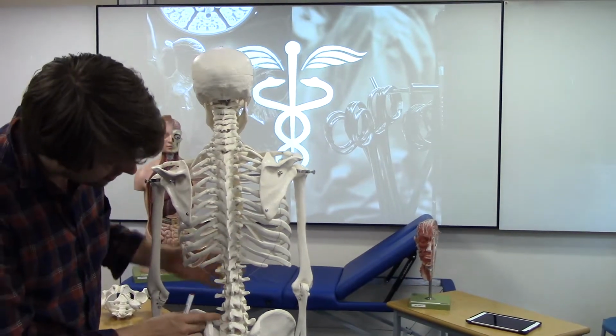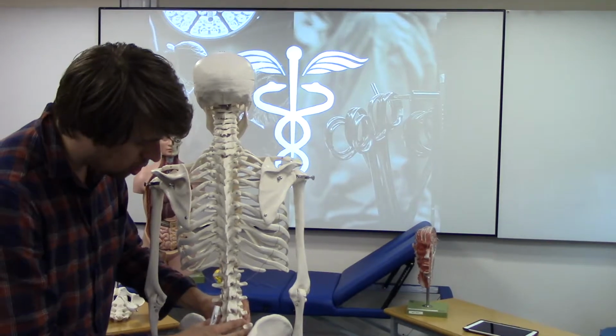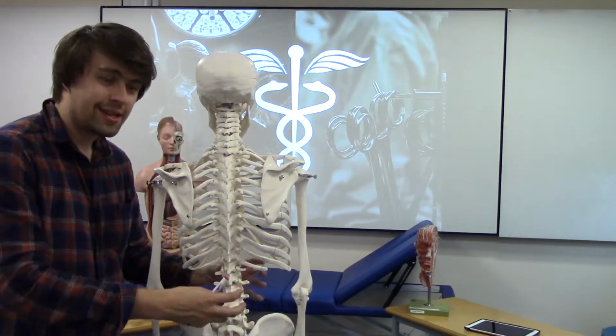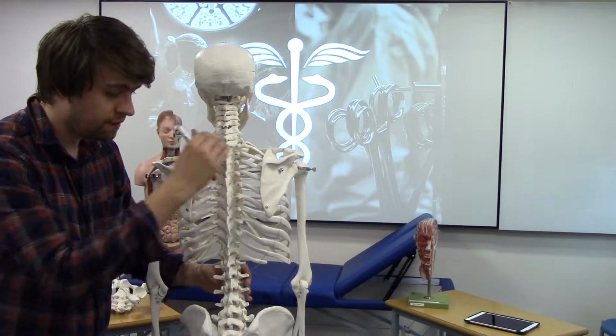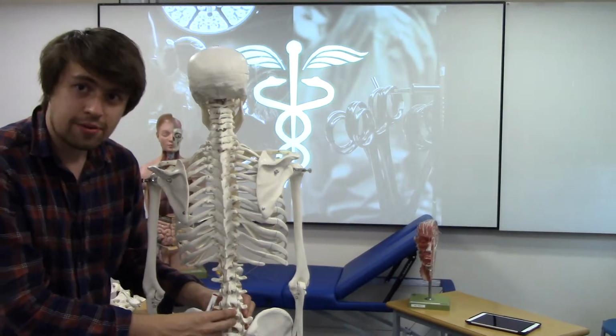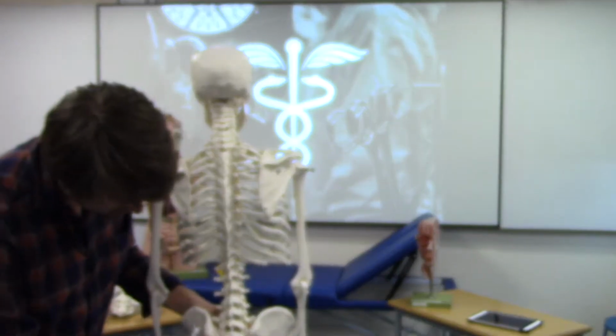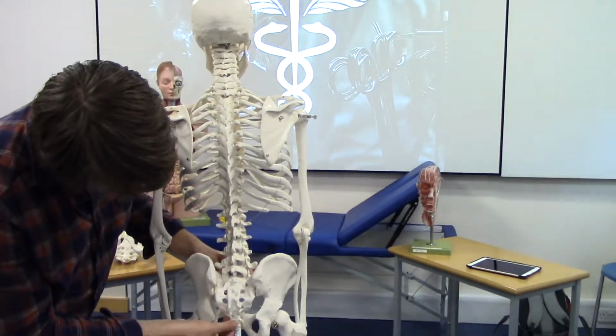The lumbar region is absolutely huge. It's just massive. These are big fat things because their job is to support the body and to take all of the weight. The further down you go through this column, the bigger the bodies of the vertebrae need to be to support an increasing amount of weight. And then we've already said the sacrum and the coccyx is right there.